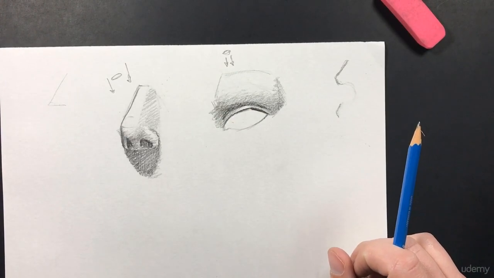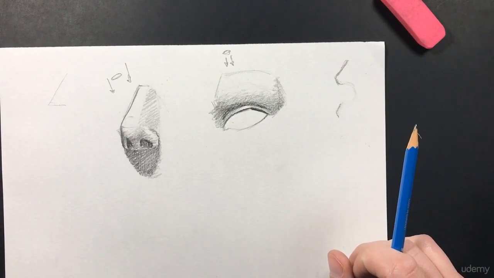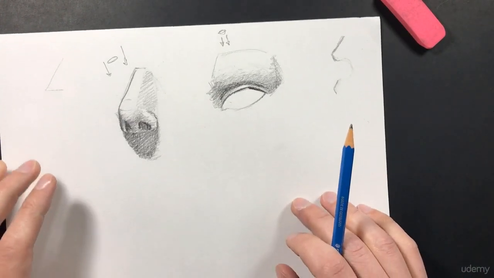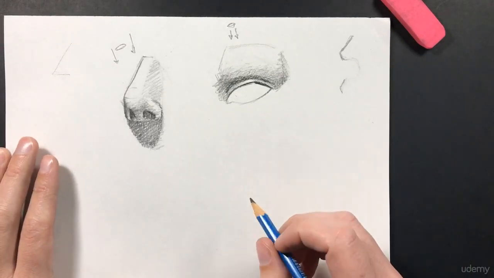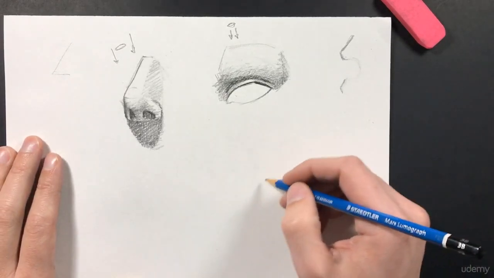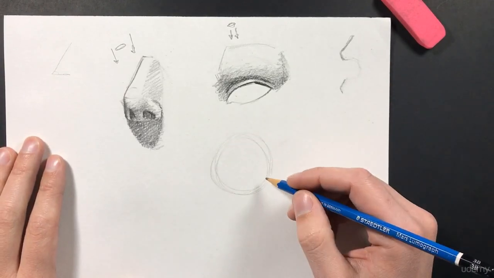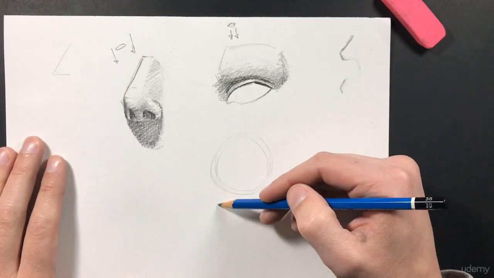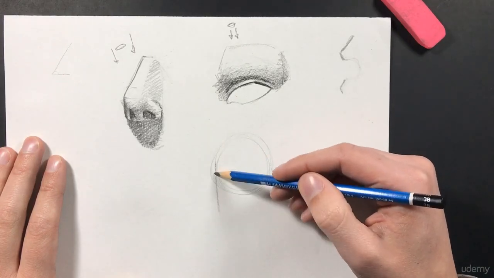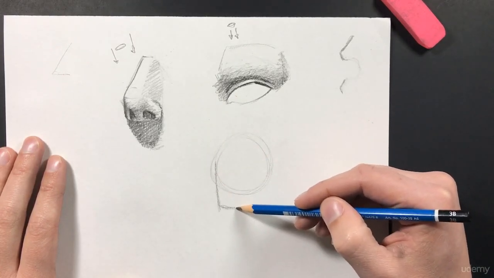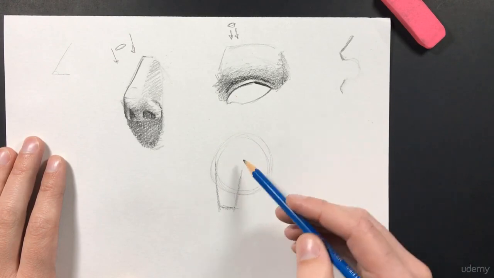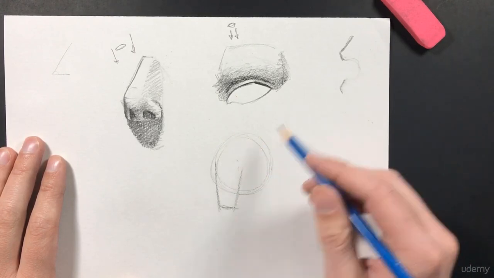Now let's try one more thing. Let's try the human head itself. So the human head can be broken down into a very basic shape. So first it's broken down into a sphere. But then on that sphere you have the front flat part of the face. So we can go ahead and add that shape in like so. And it basically smooths into the actual sphere itself.